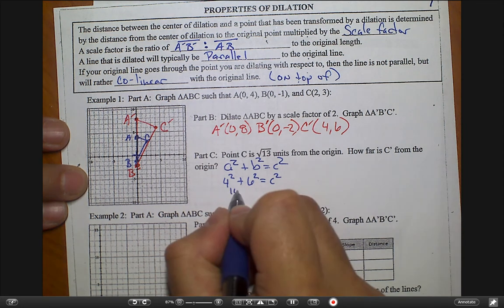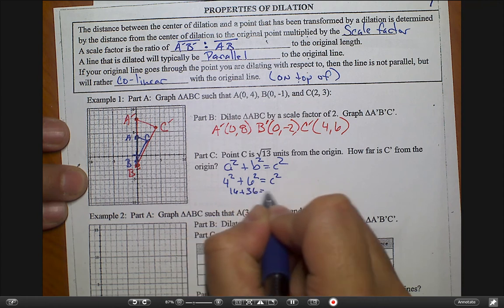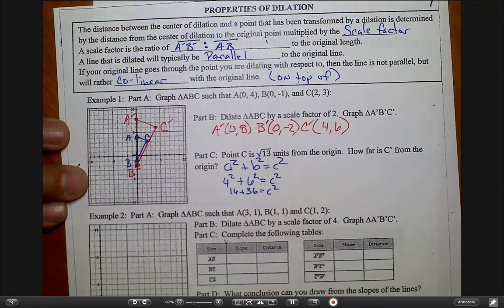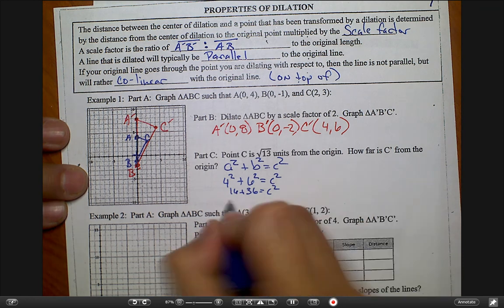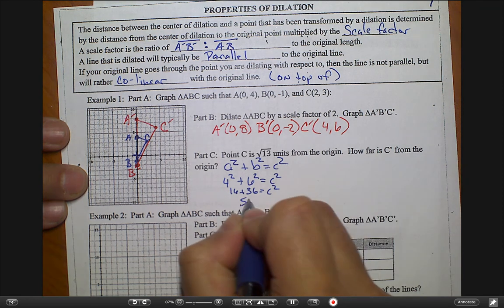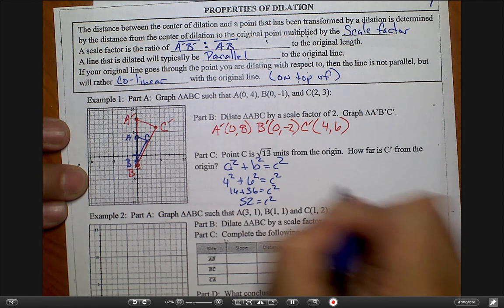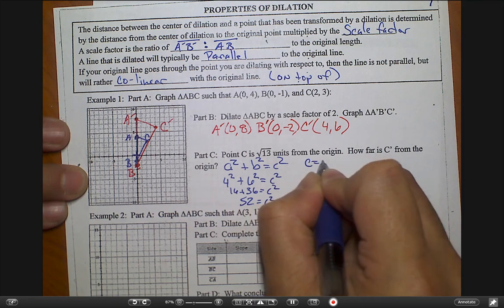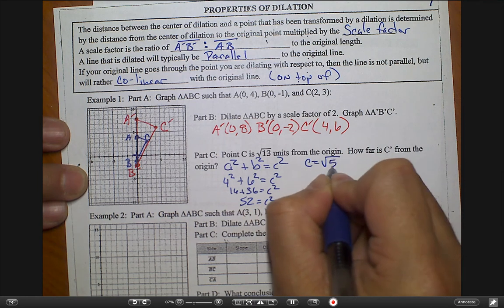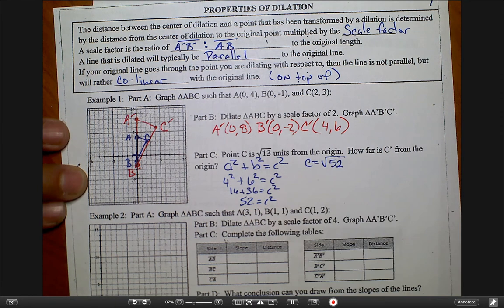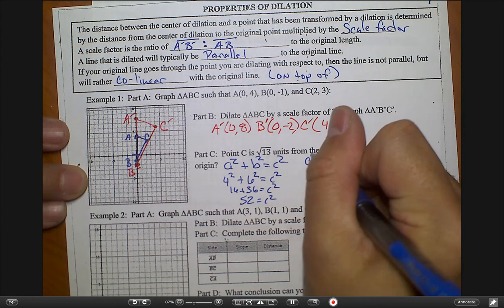So 16 plus 36, c squared. And how do I undo that square? Square root. So I'm going to have 52 is equal to c squared. So c is equal to the square root of 52. So that one's going to be my c prime. I'm going to put the prime on that one.